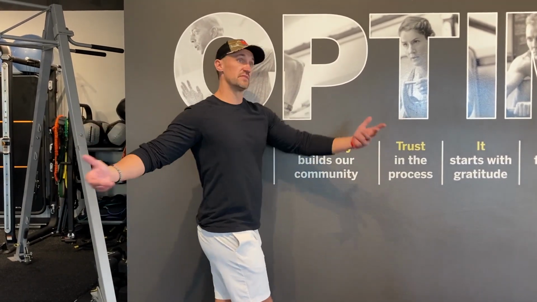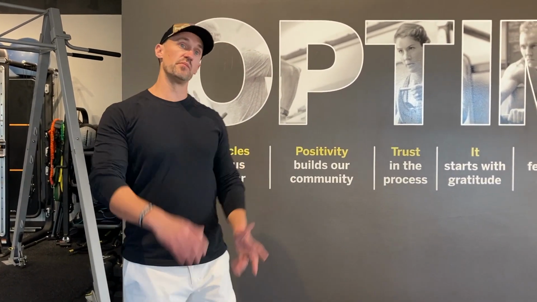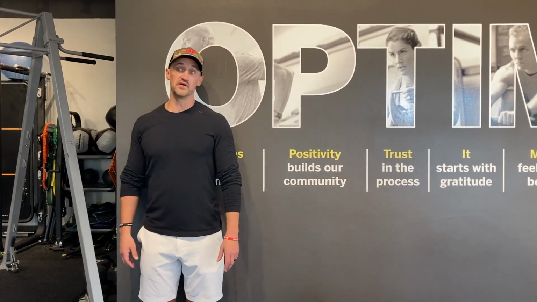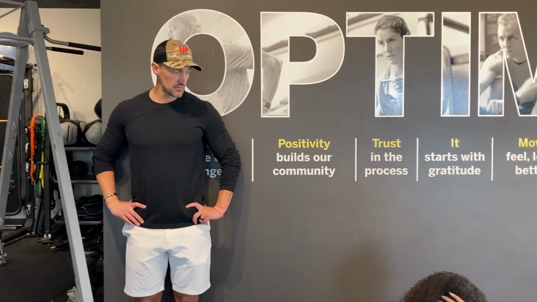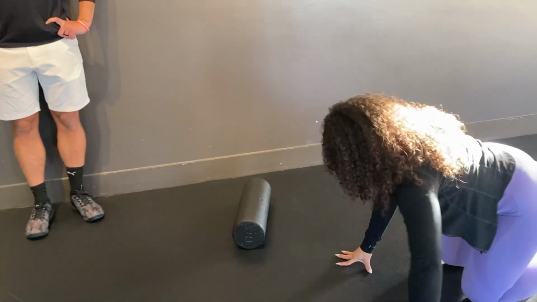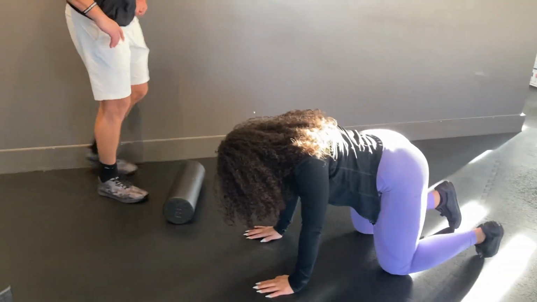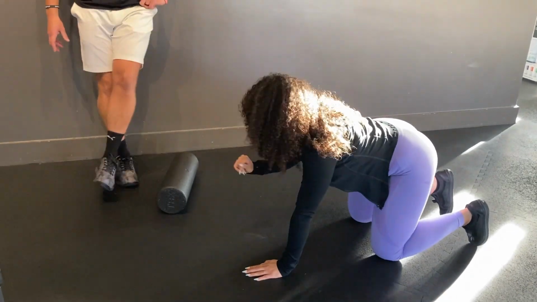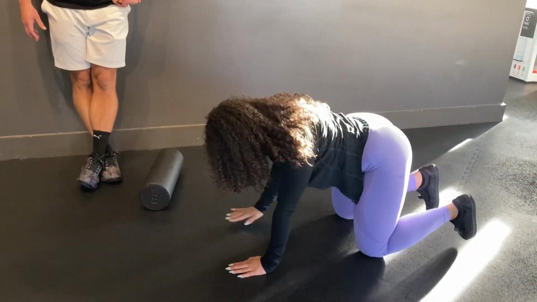So then let's do some other drills. What's another thoracic mobility drill that you are familiar with? Anyone? The G-spine. Good. Can you show us? Sure. You're going in that quadruped position, so tabletop. I don't have that much rotation because of my spine.